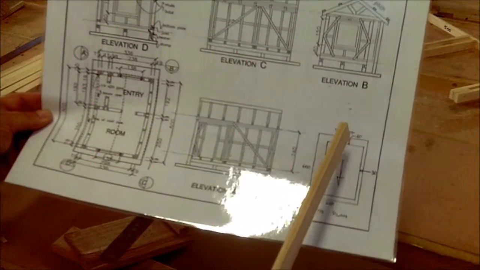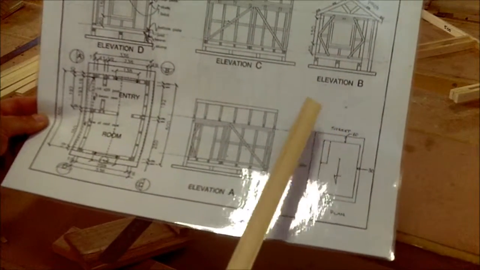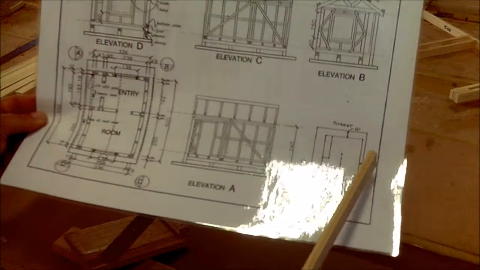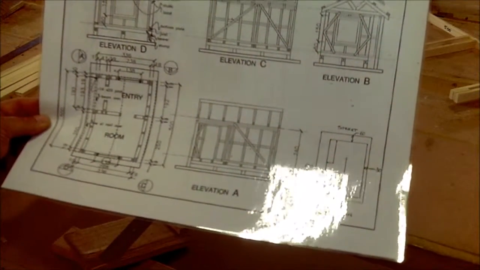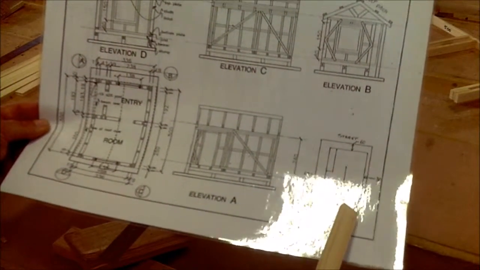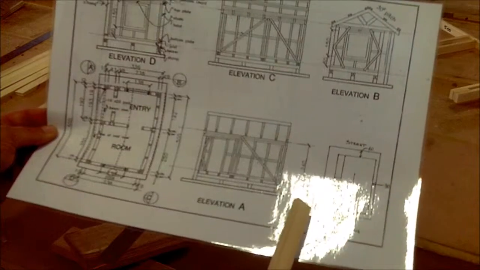And we can see how far the front of the house is set back from the street. We can also see how far the side of the house is set back from that side of the property. And we can also see how wide the property is, or the block of land is, and how long the property is.